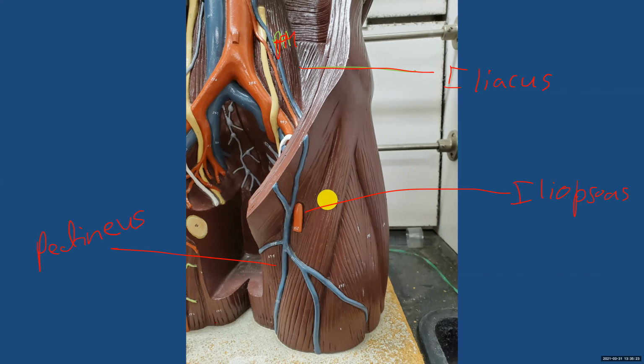This is the medial compartment. Medial compartment. Okay, and then one of the longest muscles in the body, Sartorius.